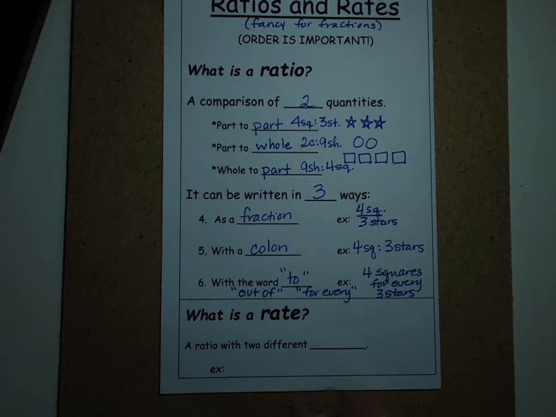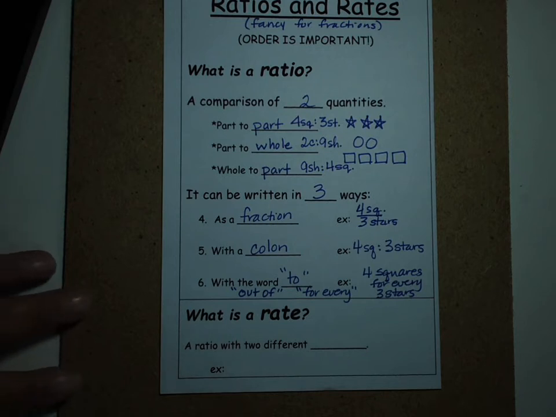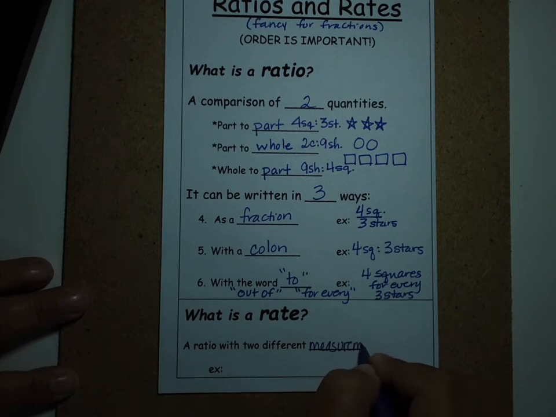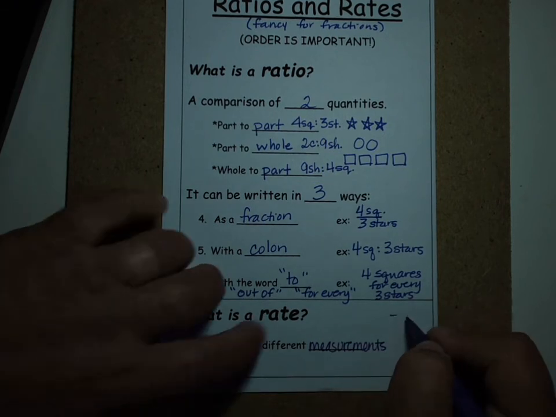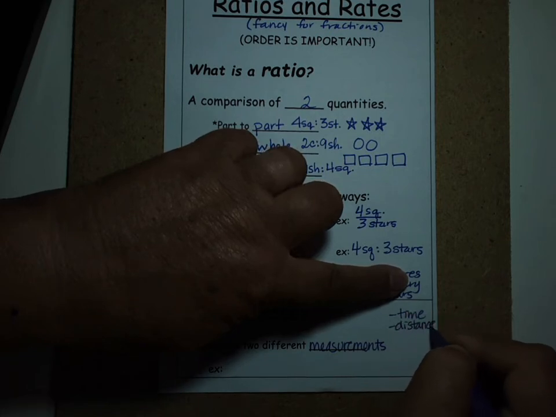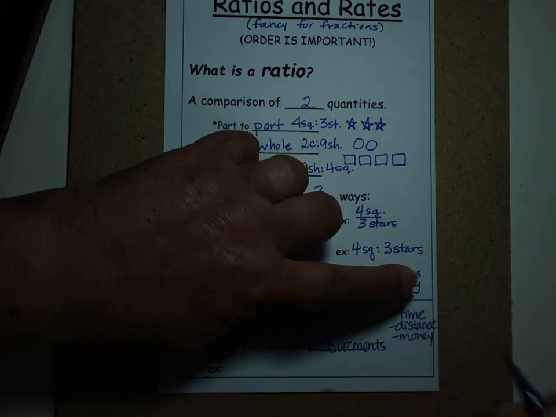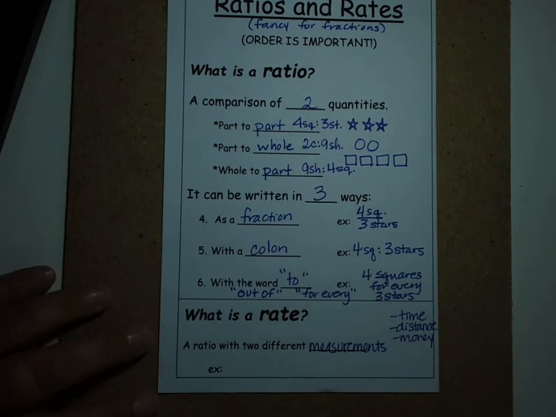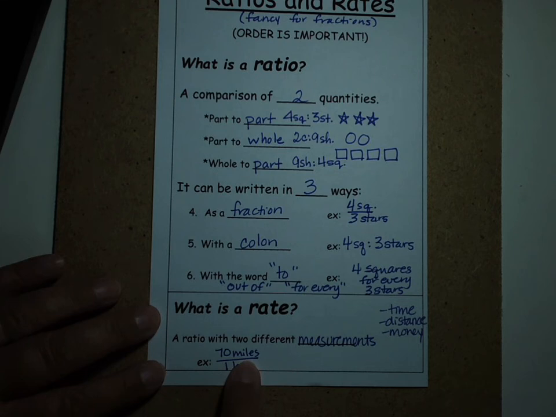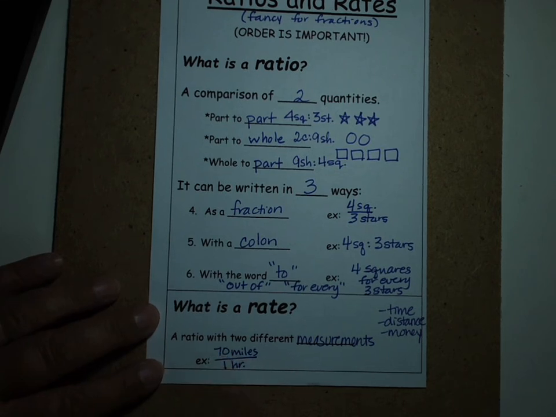Okay, so what is a rate? A rate is a special ratio, and we usually use these with 2 different measurements. Okay, so measurement of time, measurement of distance, a measurement of money, 2 different measurements. So one of the most famous ones that we use daily is speed limit. So if it is 70 miles per hour, that means that for every hour I can go 70 miles, or the speed limit is 70 miles an hour.